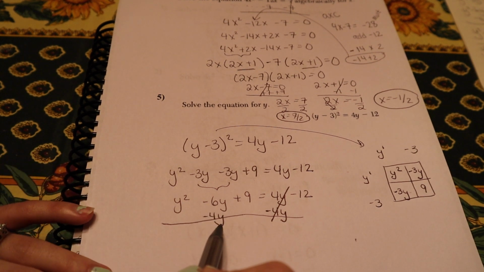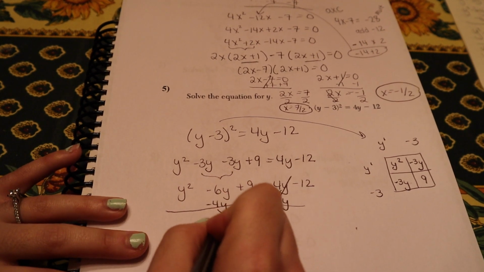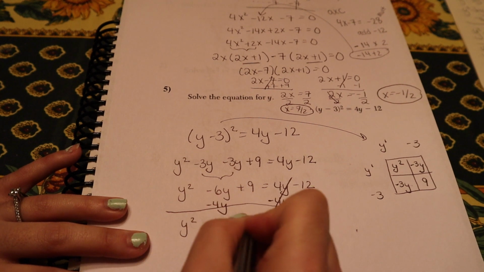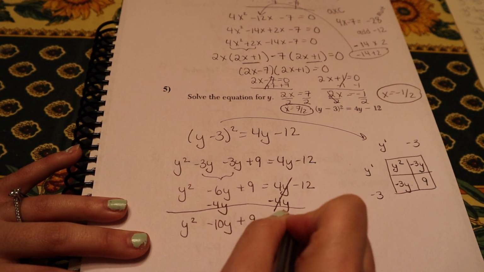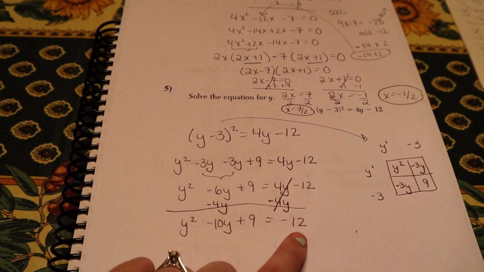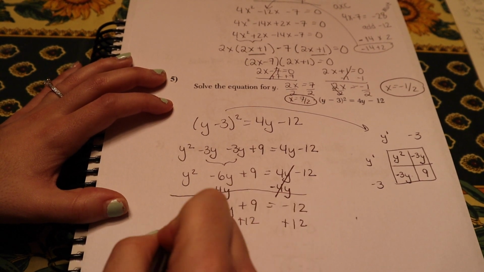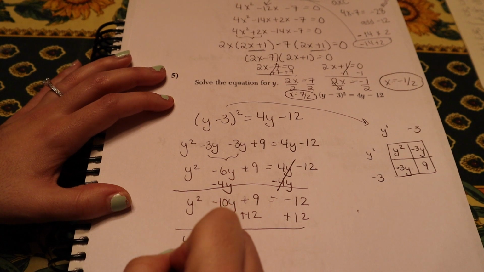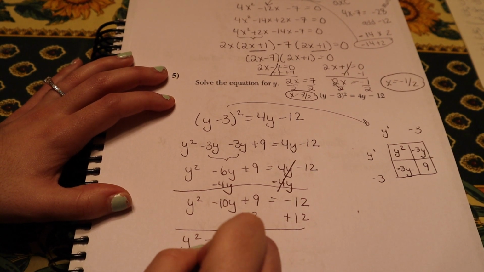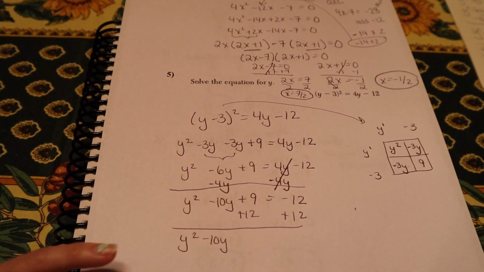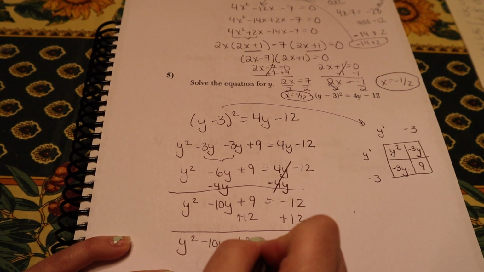Negative 6y minus 4y, I'm going to be left with negative 10y. Bringing everything else down. I want to move the negative 12 over, so I'm going to add 12. These are like. Y squared minus 10y gets brought down. 9 plus 12 is 21.